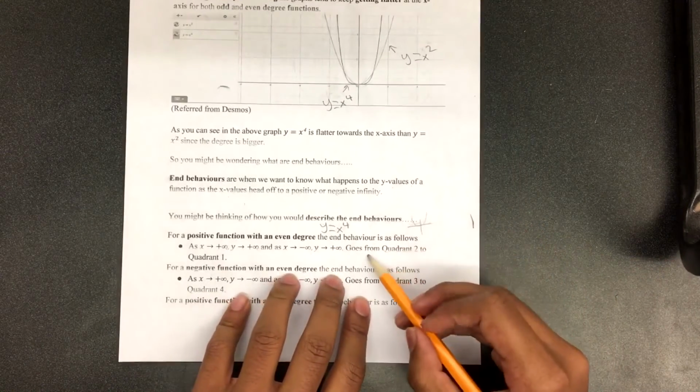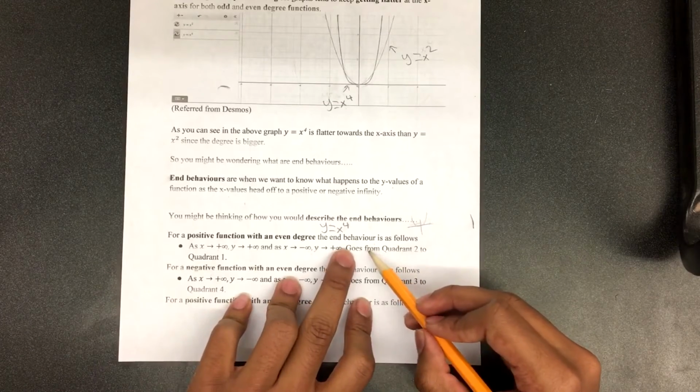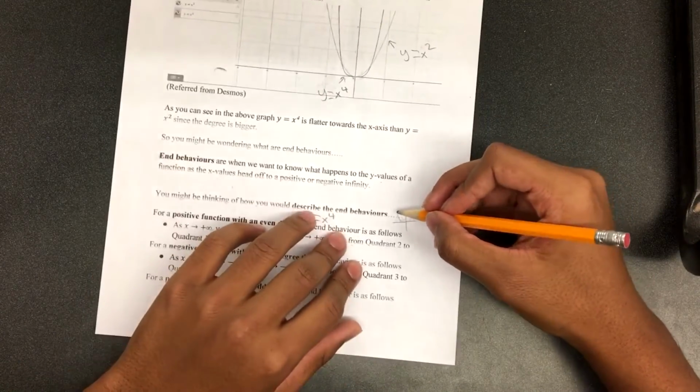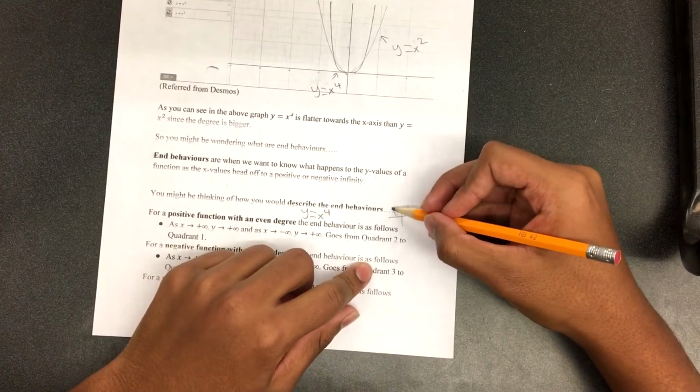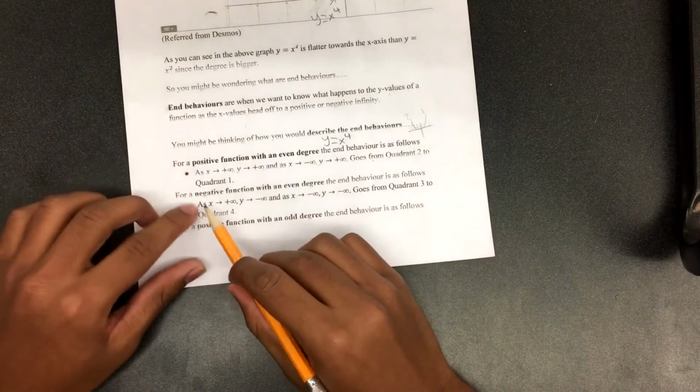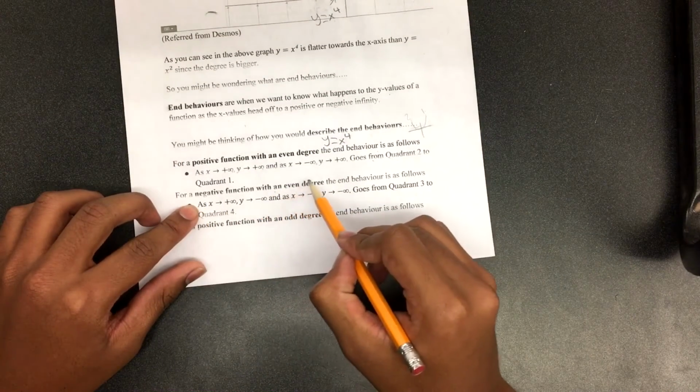So if you're talking about quadrants, it would go from quadrant 2 to 1, as normally when you look at a graph, it's always from left to right. So this is quadrant 2, and this is quadrant 1. Moving on, for a negative function with an even degree.